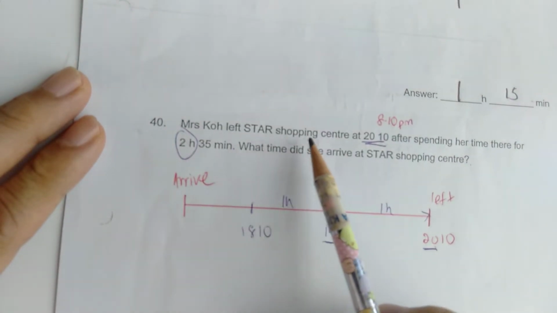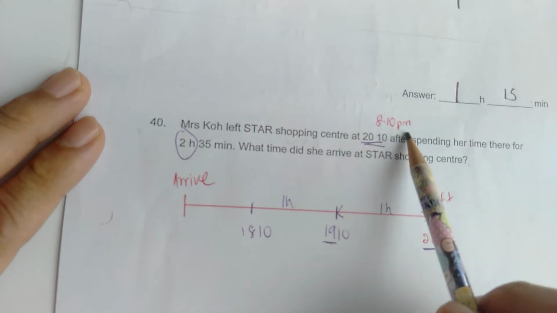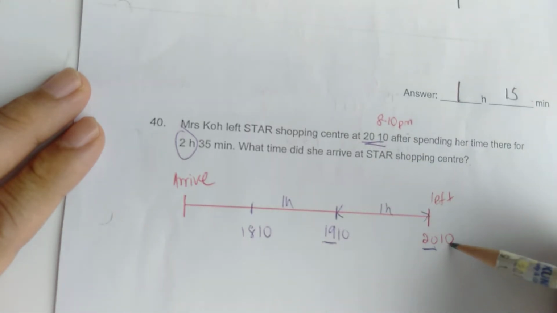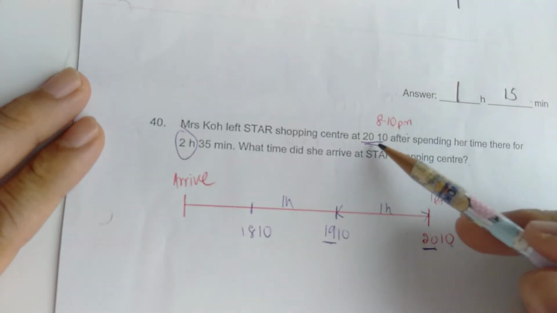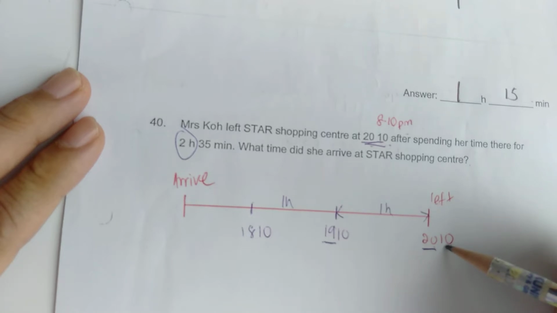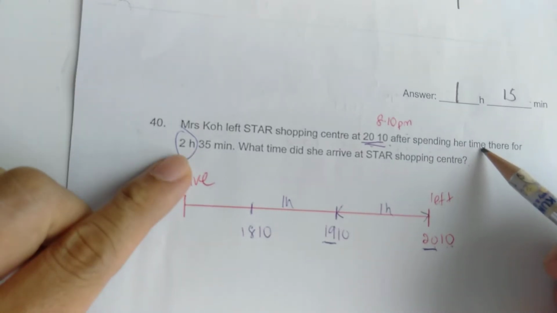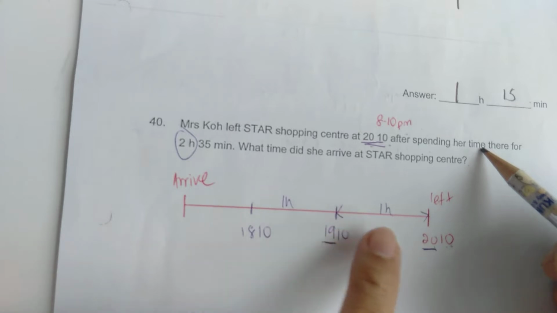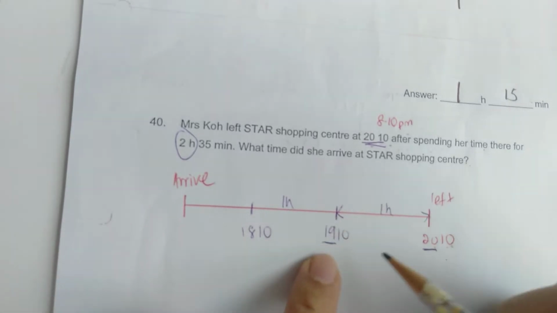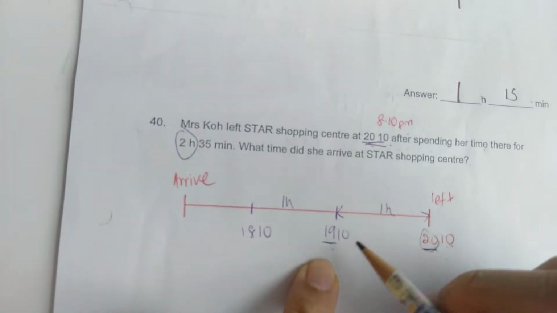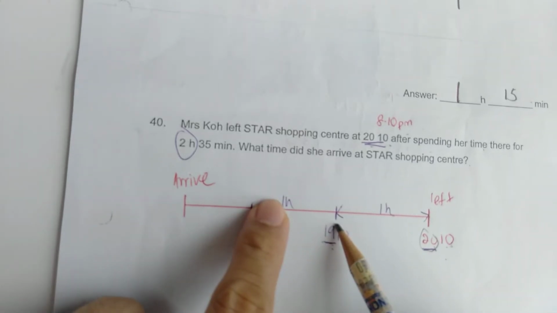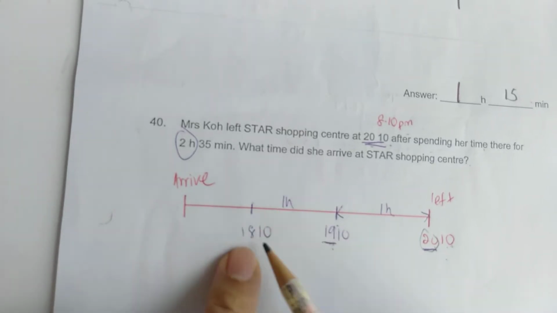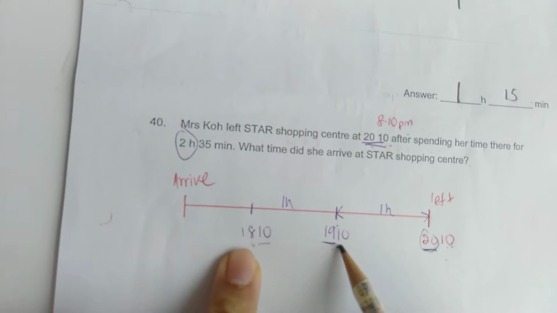Miss Koh left Star Shopping Centre at 8:10 p.m. She left it. This is the 8:10 p.m. or 2010 hours. After spending how long? 2 hours 35 minutes. I work backwards. After 1 hour before this will be 19, right? 20 minus 1 is 19. 1 hour before that will be 19 minus 1 is 18, minutes here remain.